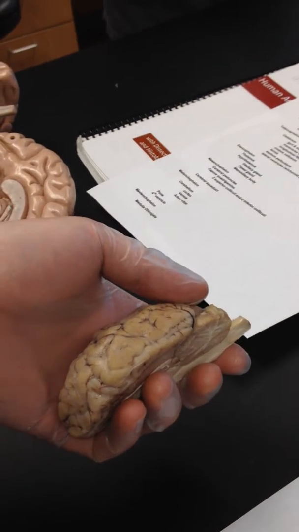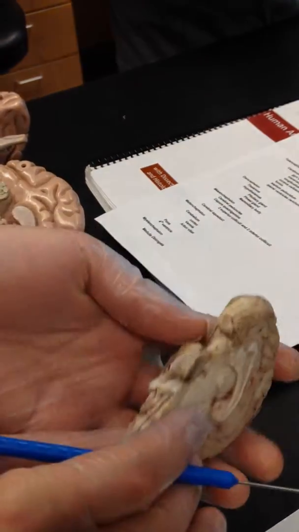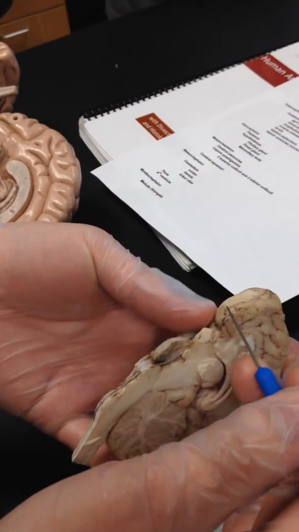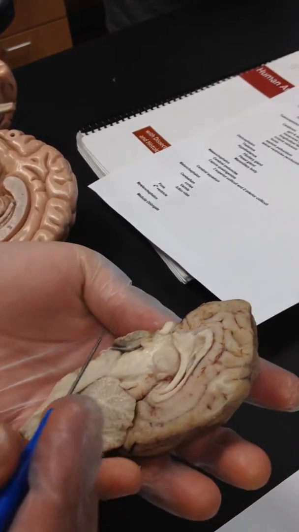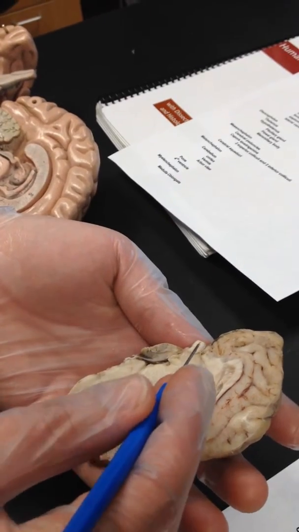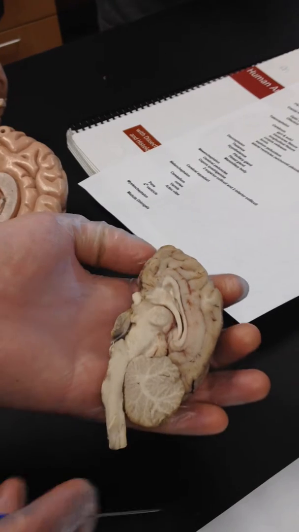And then cranial nerves, 2 on the sheep brain. We need to know these 2 here, right? The olfactory is right here. Then right behind it, you can see the optic chiasm, or the optic nerve. I don't know if I'm saying chiasm right. We'll just go through the list.